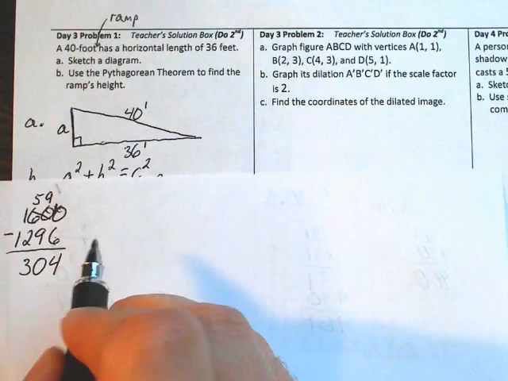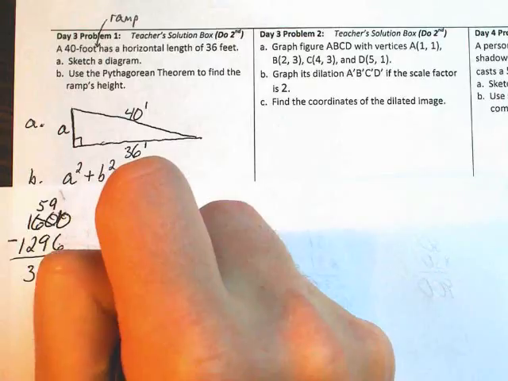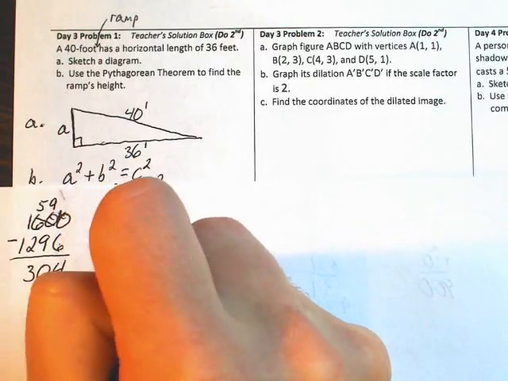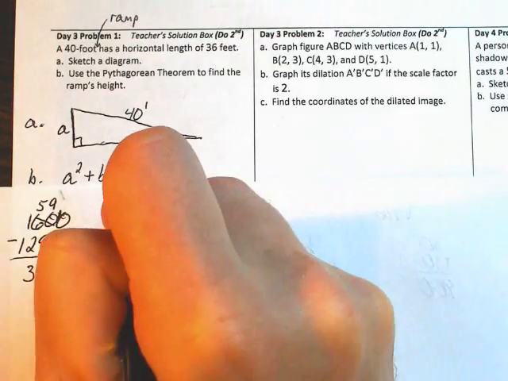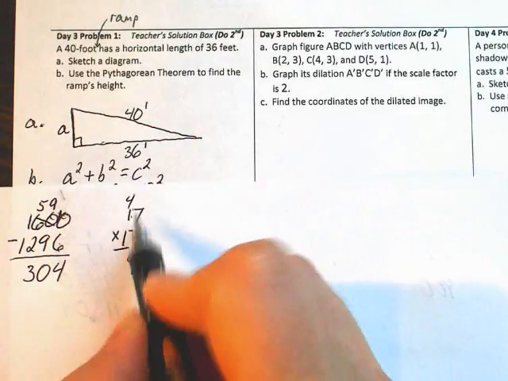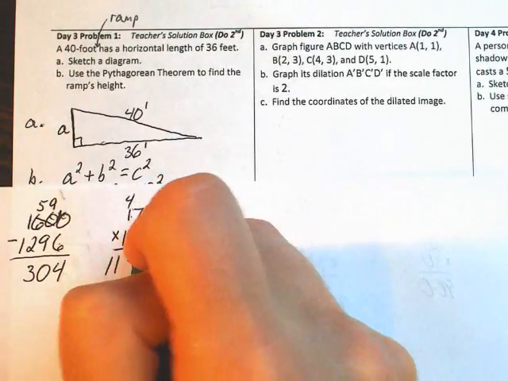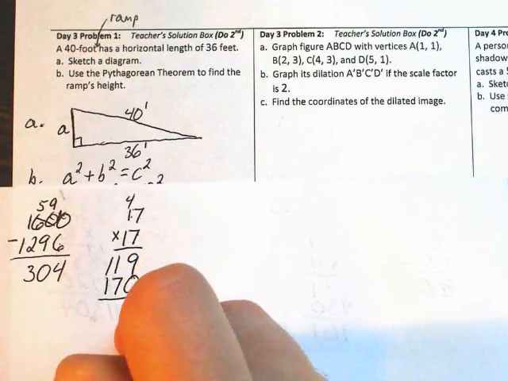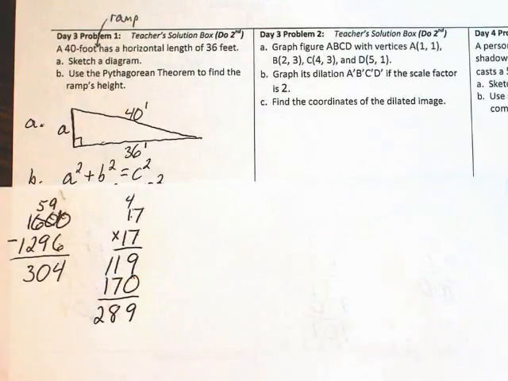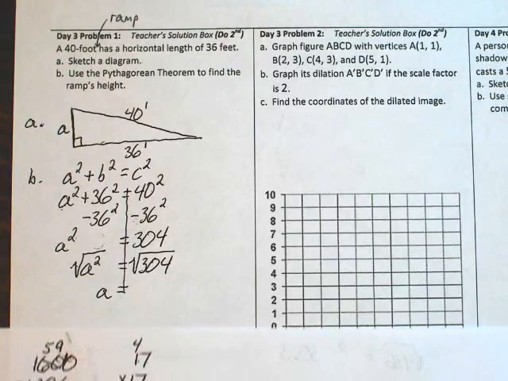Now on scrap paper, let's see if we can come close with a guess. What is 17 squared? 17 times 17. 7 times 7 is 49. Carry the 4. 1 times 7 is 7, plus 4 is 11. Start the next row with 0. 1 times 7 is 7, and 1 times 1 is 1. Adding together, 17 squared is 289. Close, but still less than 304.